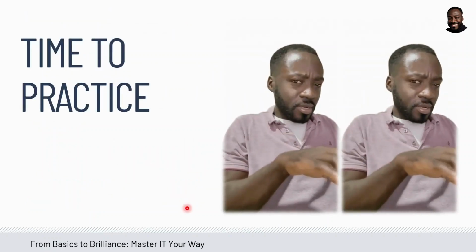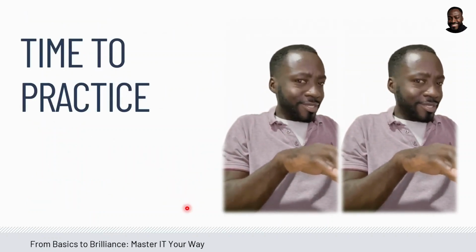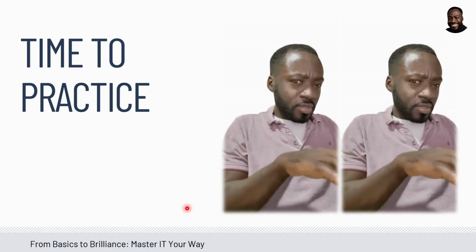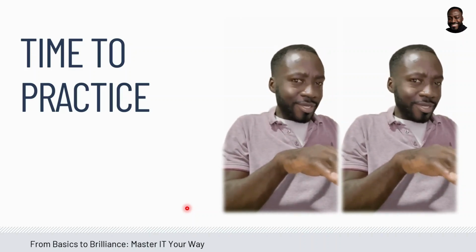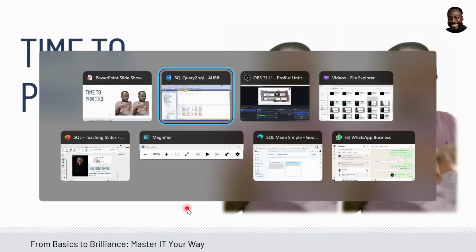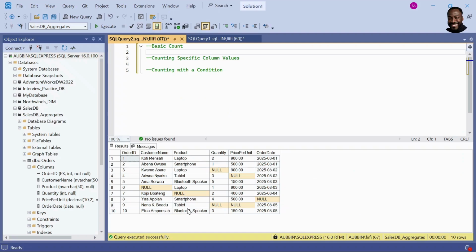So it's time to practice. I'm going to switch to my database, then we can work on it. We're going to start with the basic count. This is our table. We have order ID, customer name, product, quantity, price per unit, and order date.